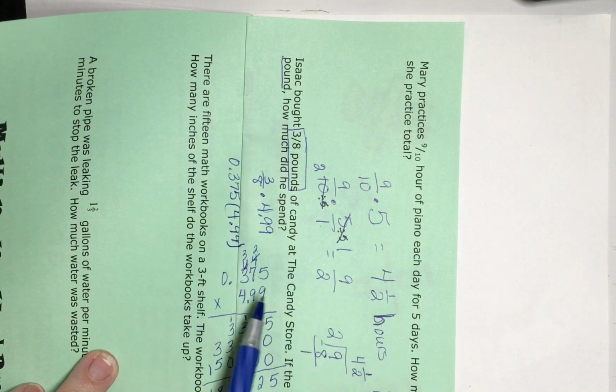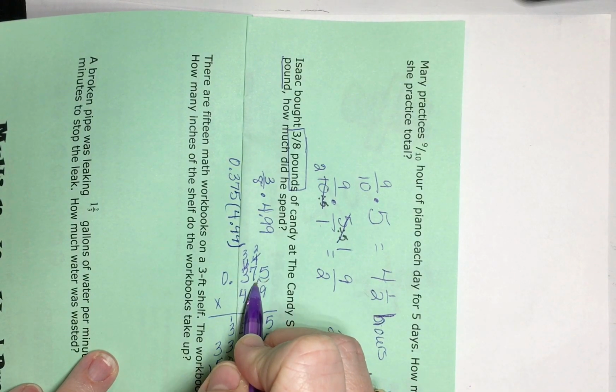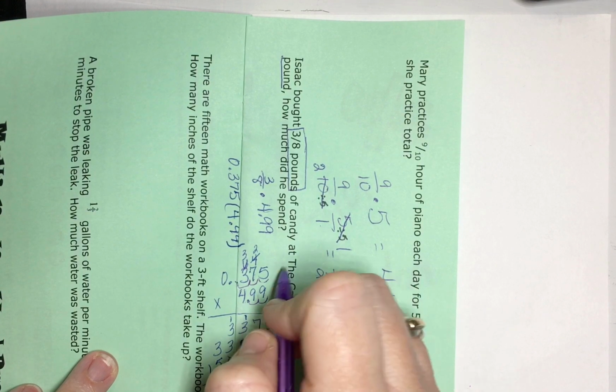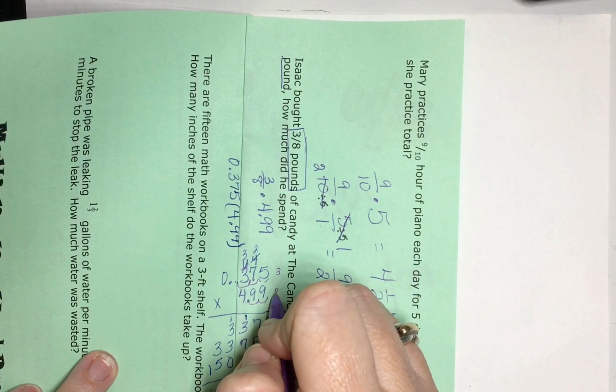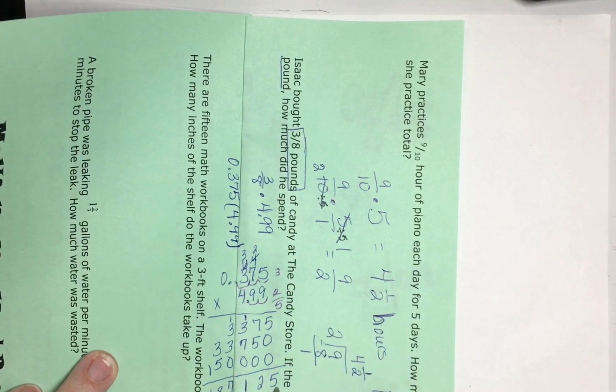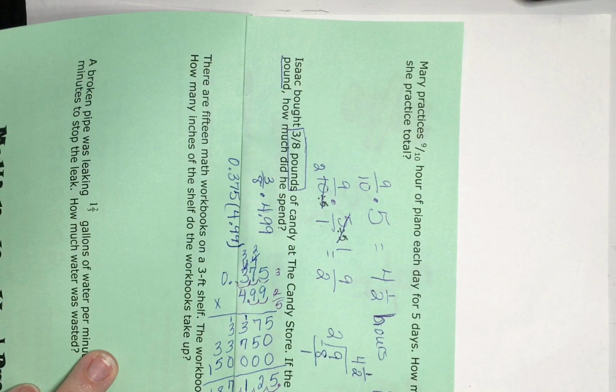Okay, now we've got to figure out where we put our decimal, right? So we're going to move 1, 2, 3, 4, 5. So we have 3 places behind the decimal point here, 2 places here. So that's 5 altogether. So we start at the end and we move 1, 2, 3, 4, 5.